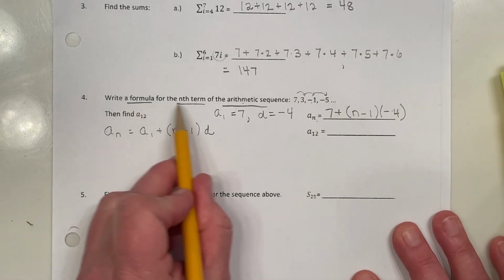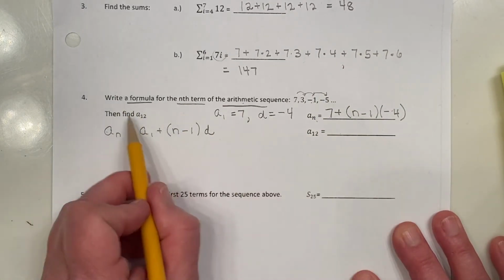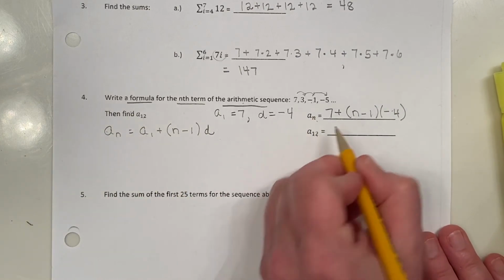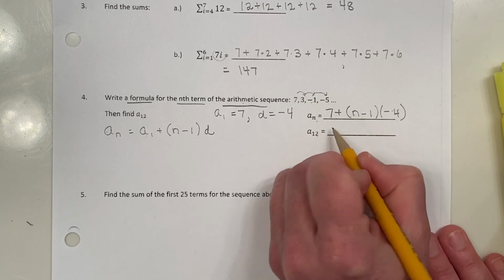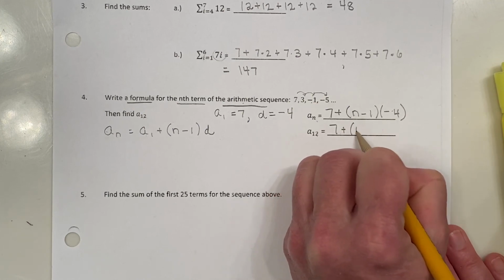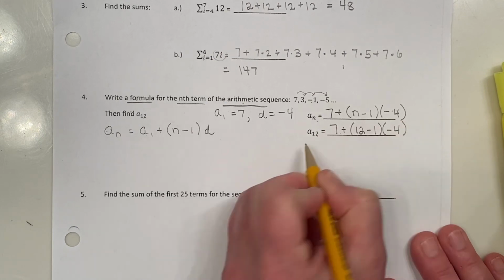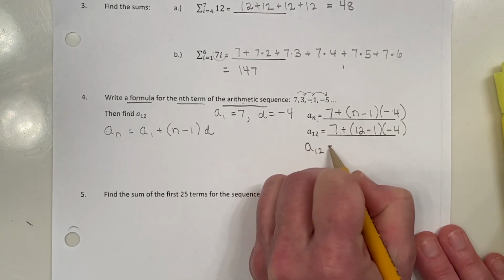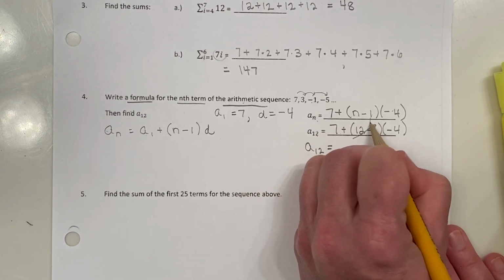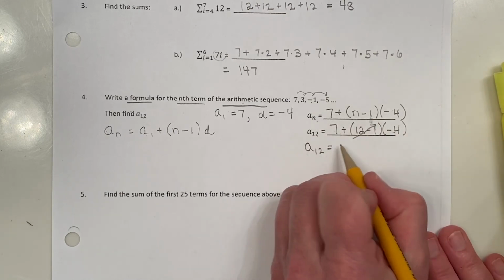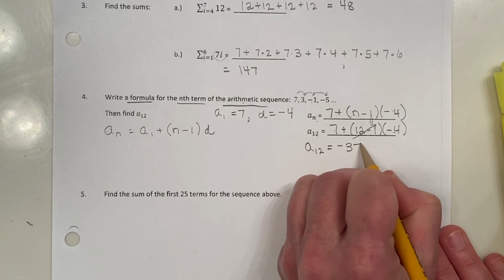So we wrote a formula for the nth term of the arithmetic sequence. Now we have to find the 12th term. So when n is replaced with 12, we'll replace 12 in here, and then use our calculator to help us evaluate. This will be 11 times negative 4 is negative 44, and then plus 7 is negative 37.